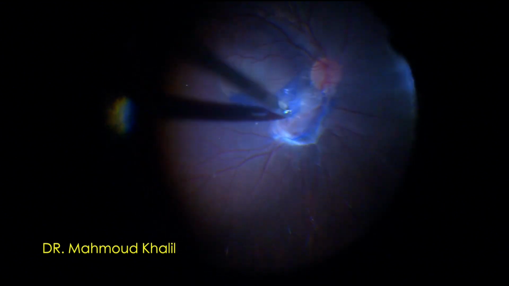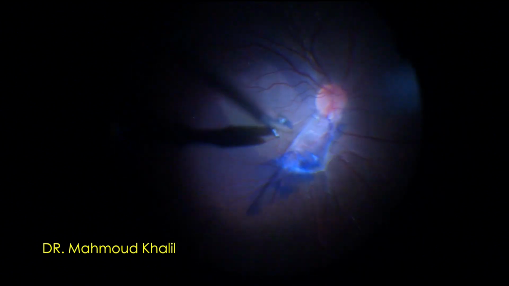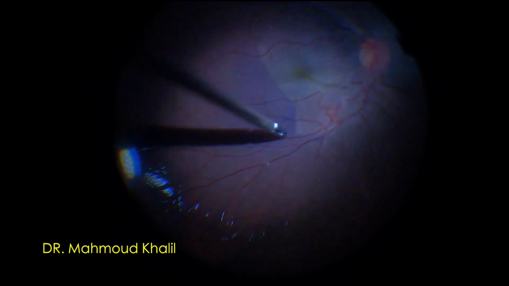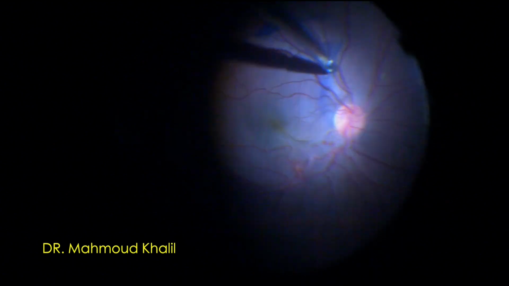After removing the posterior hyaloid, then we will start to remove the ILM before removing the epiretinal membrane. When removing the ILM, the epiretinal membrane overlying the ILM will come out with the removal of the ILM, and then increasing the area of ILM removal.